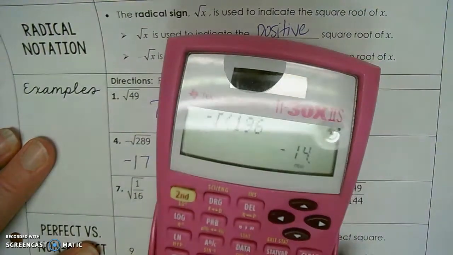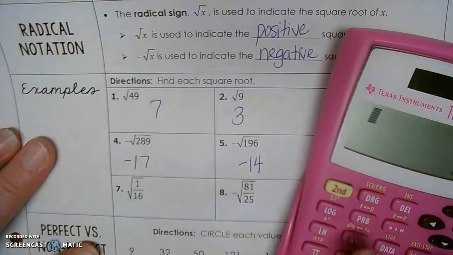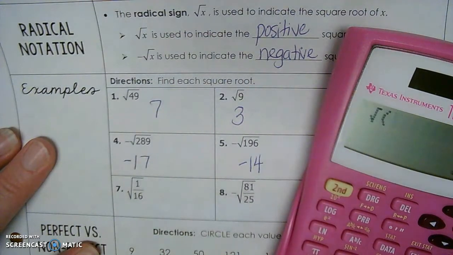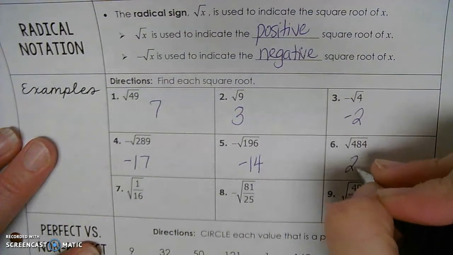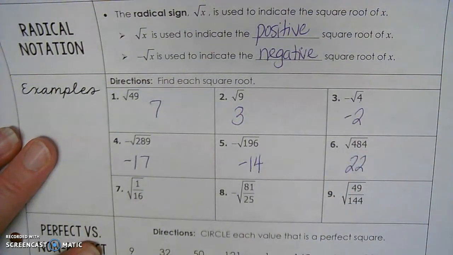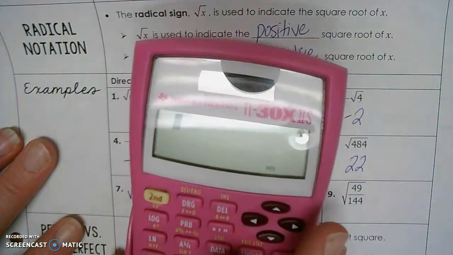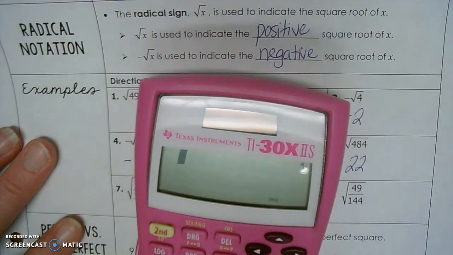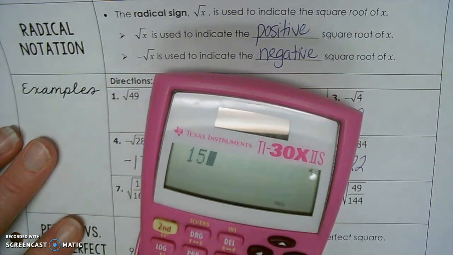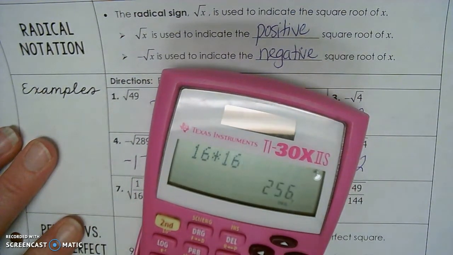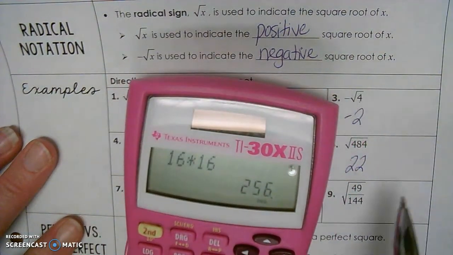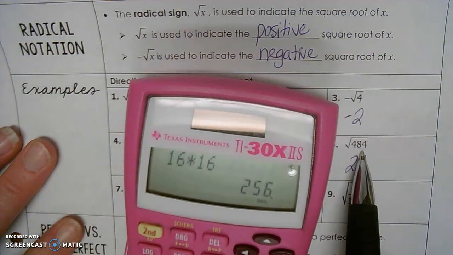Then we have 484. So second square 484 gives us 22. If you forget the squared button, you just have to start trying numbers. So for instance, we could sit here and try 15 times 15 is 225. 16 times 16. We would have to work all our way up till we get to 484.